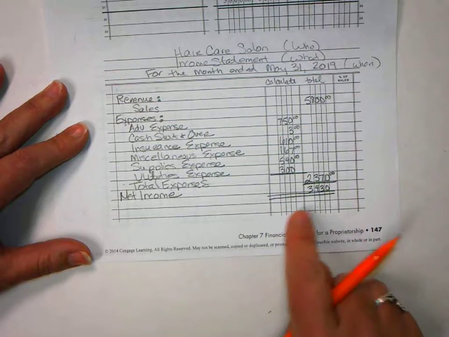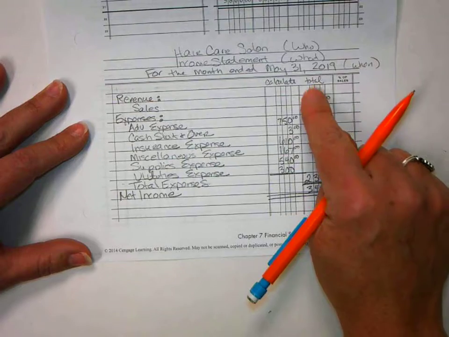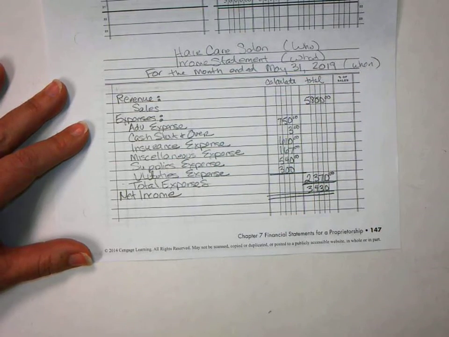So again, these two columns have nothing to do with debit and credit. It's all about just having a calculate column and a total column. Try to remember that on this one.